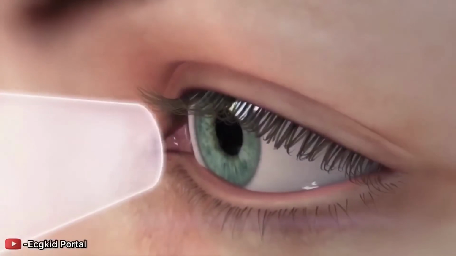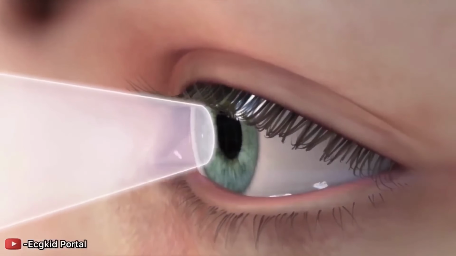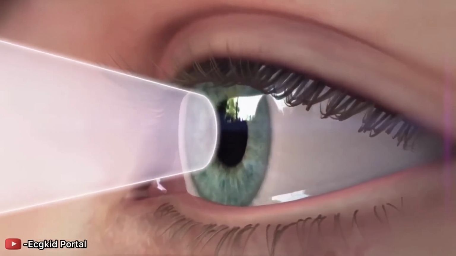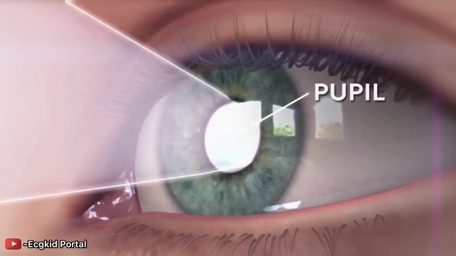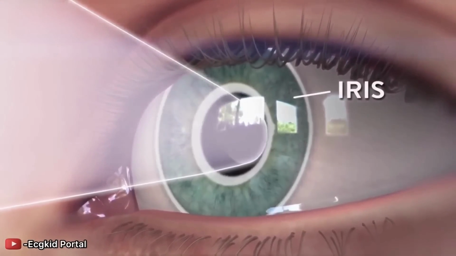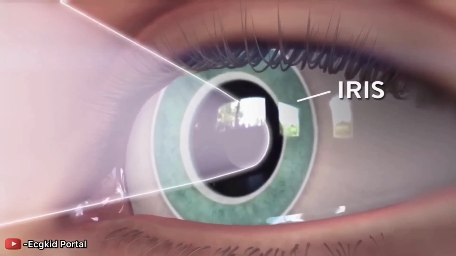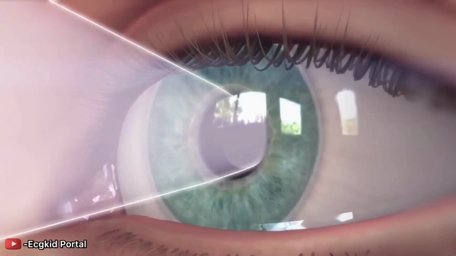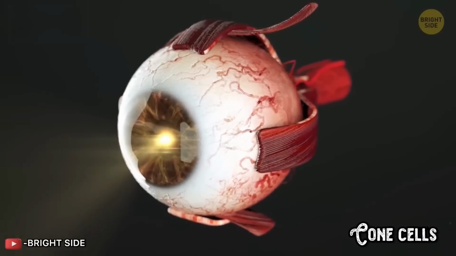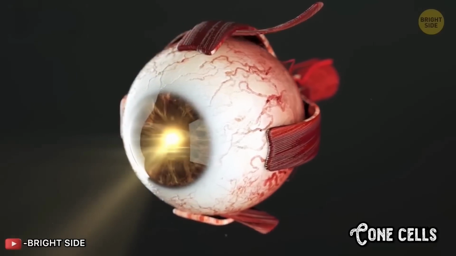To understand this, we need to look at the science behind how our eyes react to light. When light enters the eye, it passes through the cornea and into the pupil, which expands or contracts with the help of the iris muscles. When a bright or high-intensity light shines directly into the eyes, the iris constricts the pupil to reduce the amount of light entering. This mechanism protects the sensitive cone cells from becoming overstimulated by the glare.